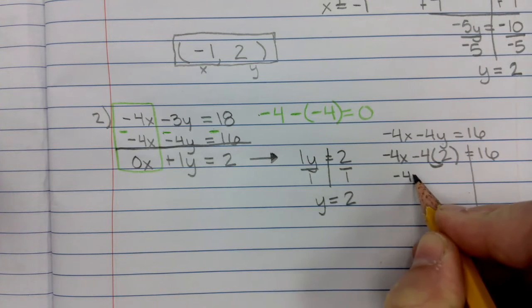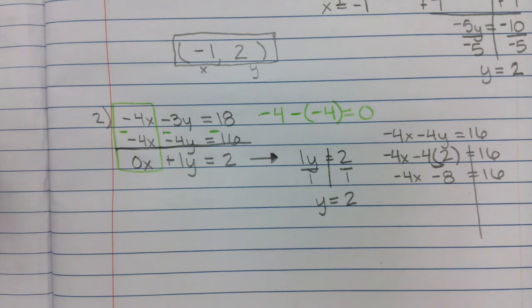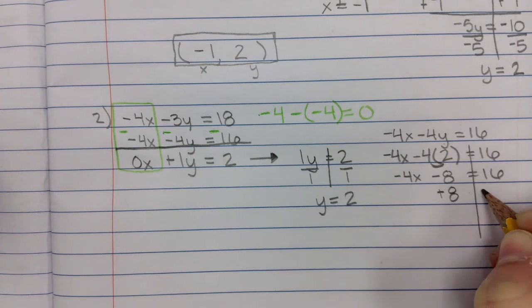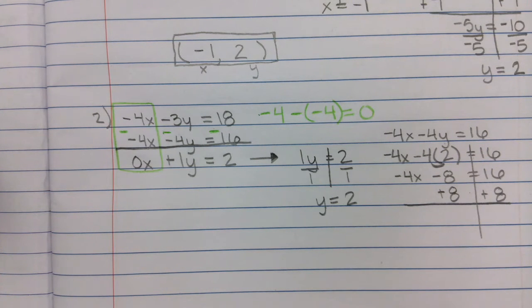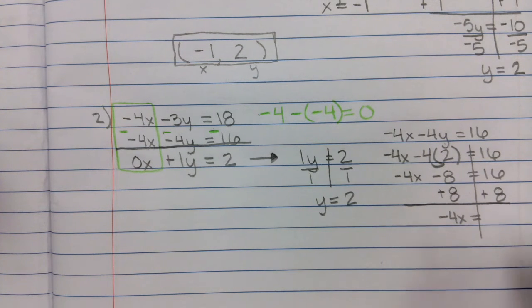8. And then our last step to get rid of that -4, I'm going to write next to each other, dividing by -4. Negative 6.